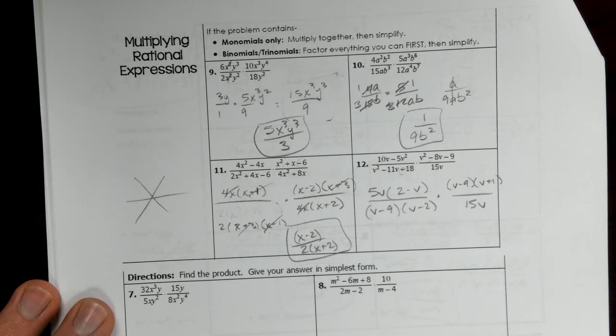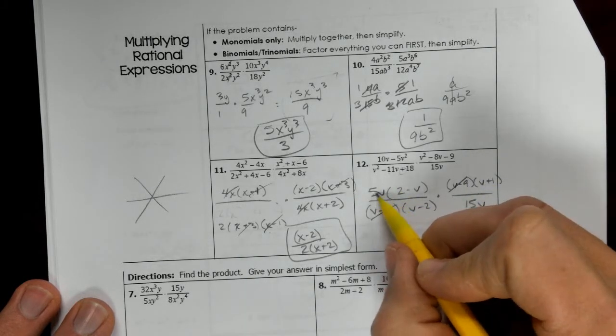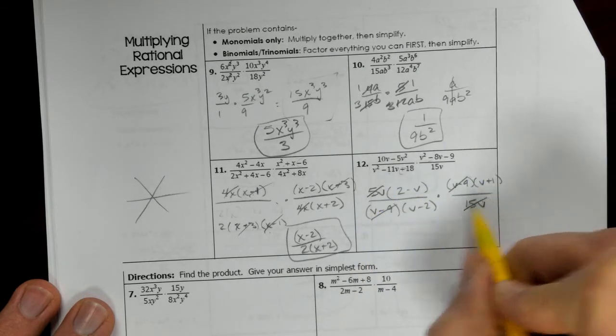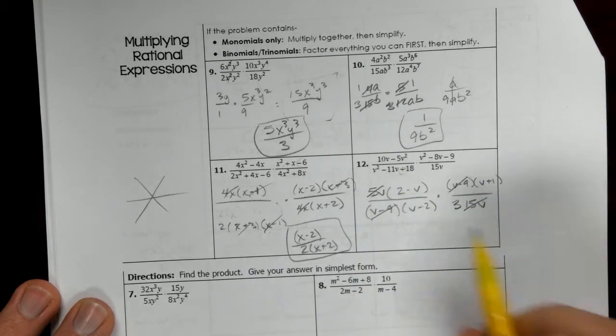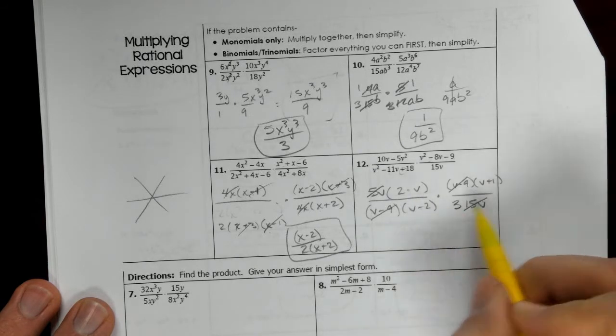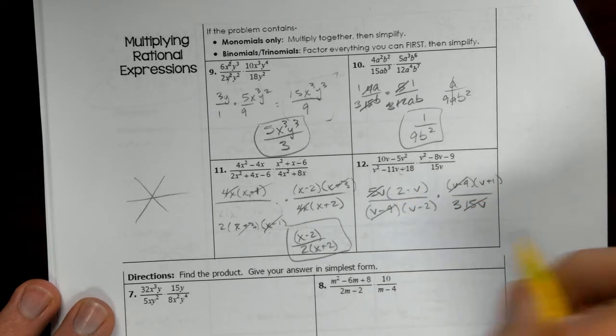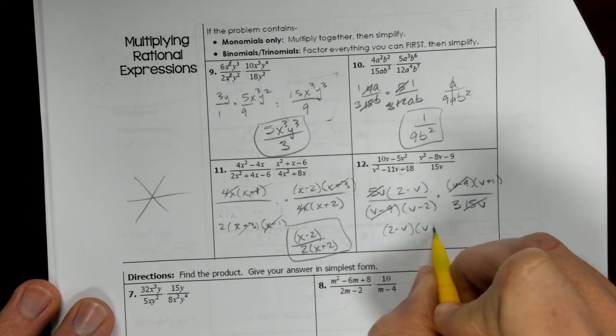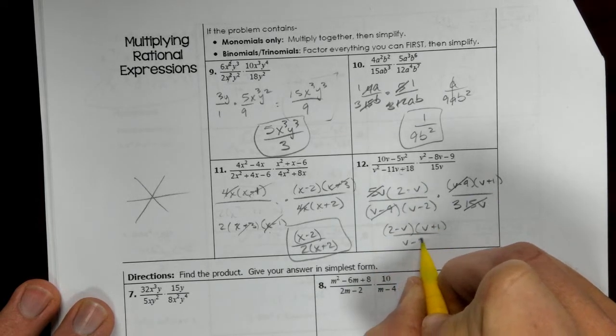Alright, now what can we cancel out? We've got v minus 9, v minus 9, those go away. We've got a 5v here, a 15v there, so that becomes 3. We've got 2 minus v, v minus 2. Alright, so let's go ahead and write this as 2 minus v, v plus 1 over v minus 2.